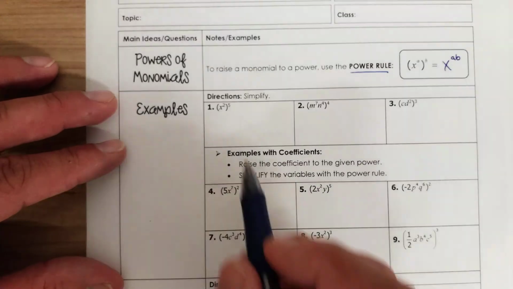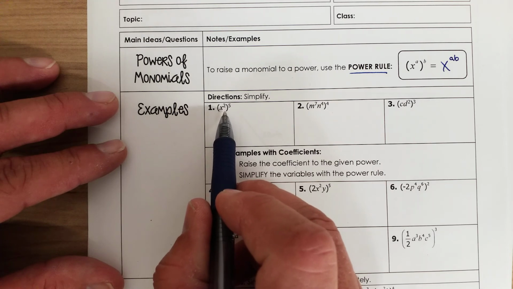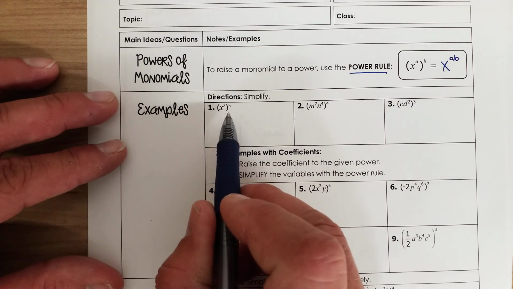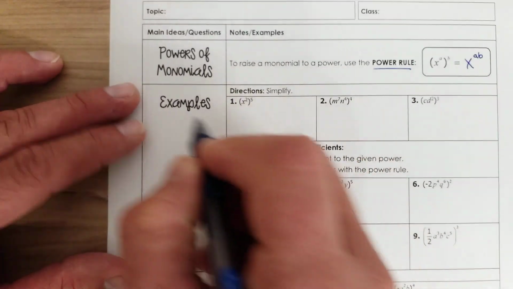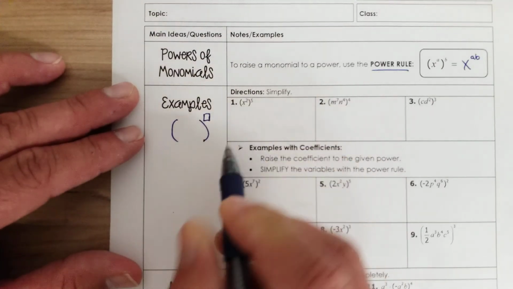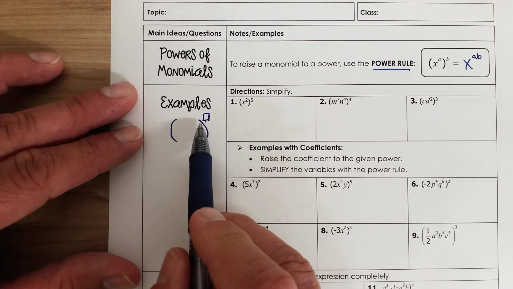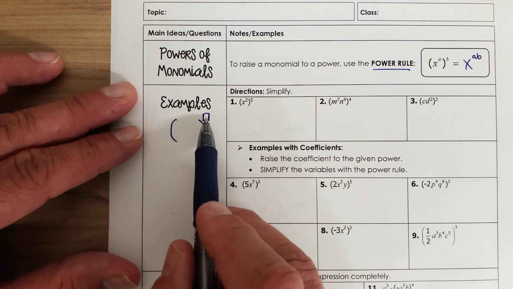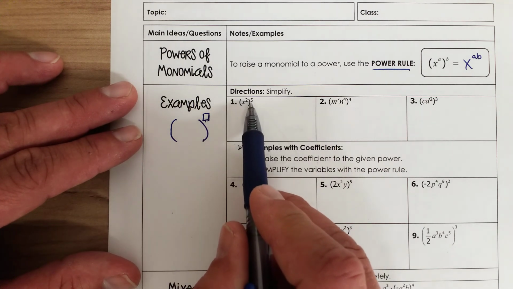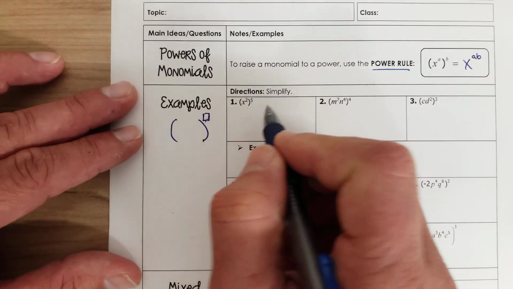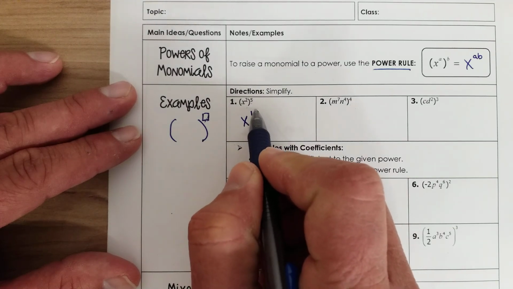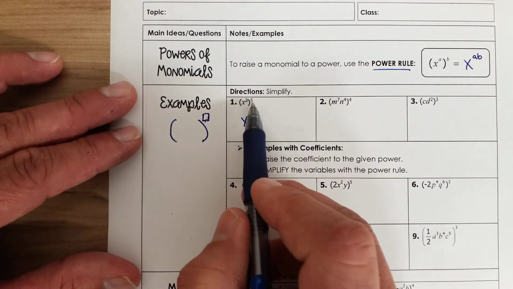Okay, so I'll show you an easy one here. X squared, x to the second power, all to the fifth power. See, this is a power to a power. If you'll notice, if you see a parentheses and you see an exponent right outside the parentheses out here to the right, then that means everything inside the parentheses is being raised to that power. So for this problem, it says x to the second power raised to the fifth power. And in this case, we're going to use the power rule where you multiply the exponents. So you get x to the 10th, 2 times 5.